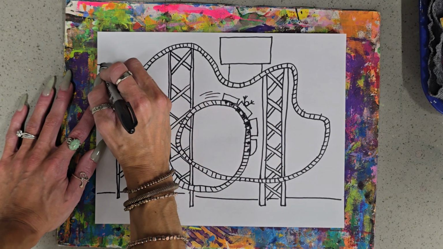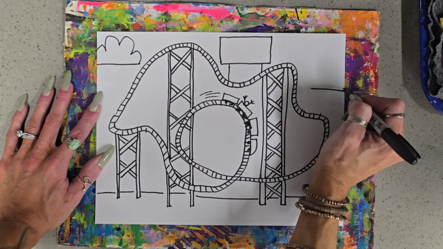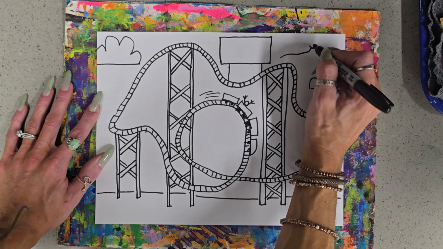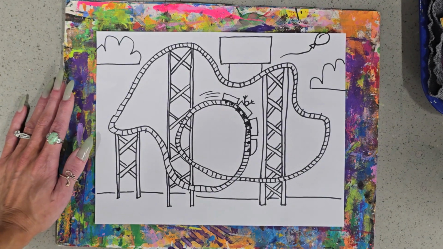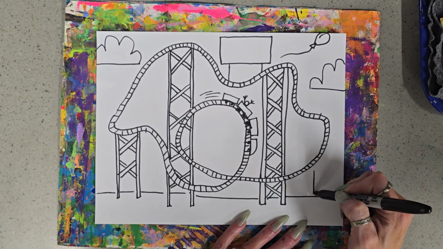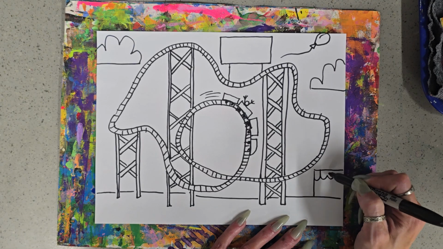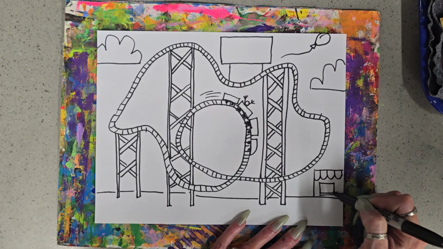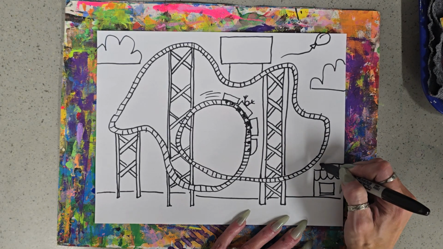Maybe some details in the sky, like some clouds or a sun. Maybe there's a little balloon, like I said, that's flying away. Maybe a little kid let go of it and the wind took it. Sad balloon flying away. Maybe there's a little ice cream stand over here. Add some details to it. A little window to pick up your ice cream. Maybe a little sign above that tells you how much your ice cream is.